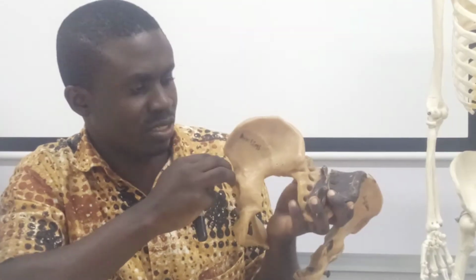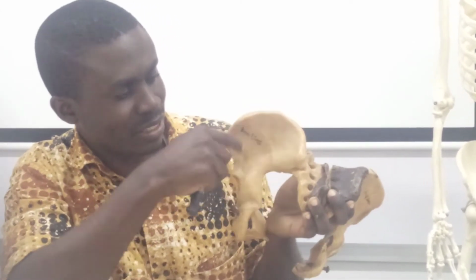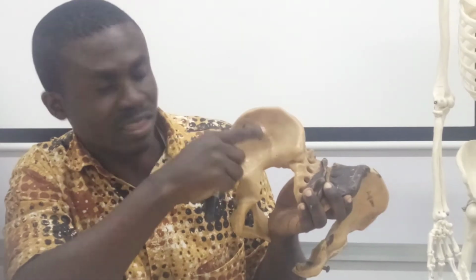Now, if you look at the posterior aspect of the wing, or the ala of the ilium, we have some lines over here, and these lines are known as the gluteal lines, which of course the gluteal muscles find attachment to.